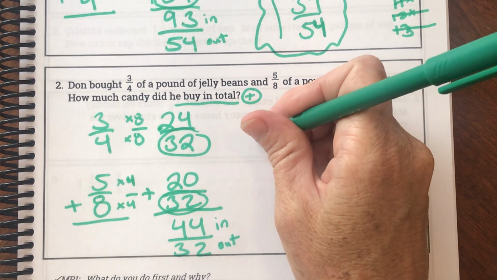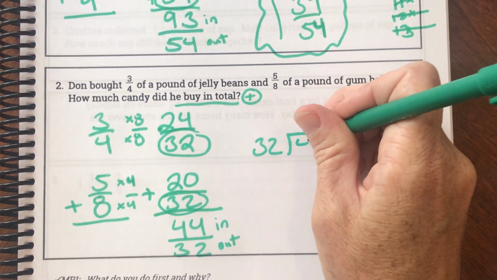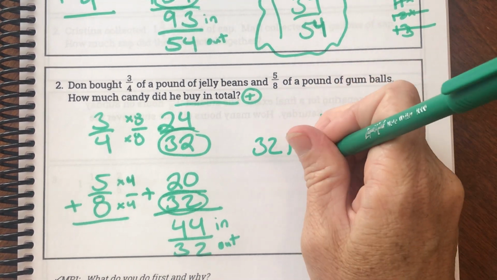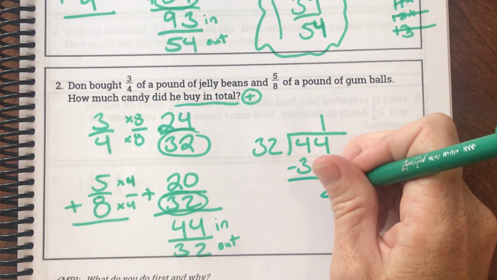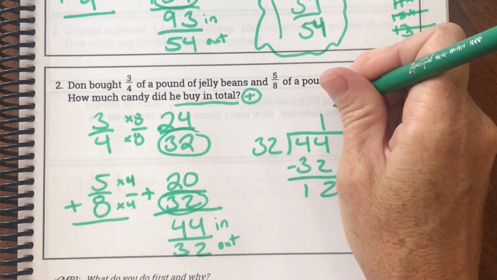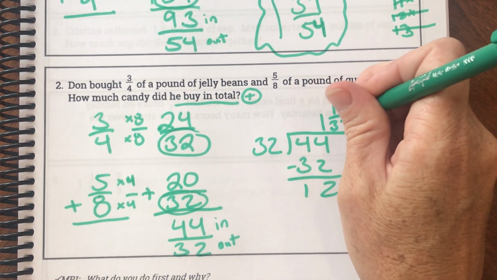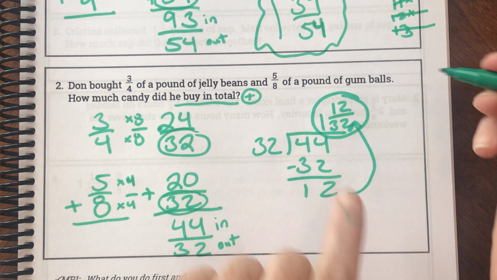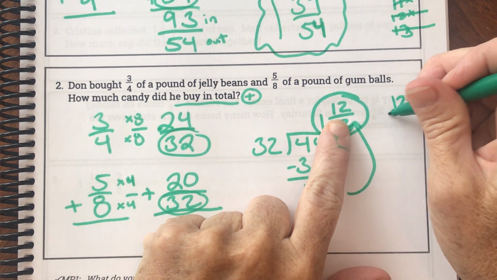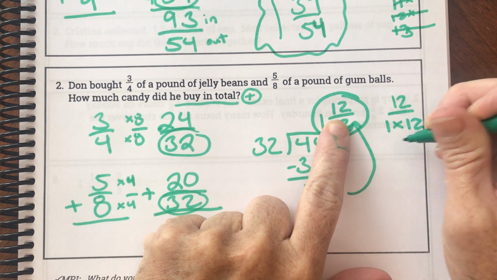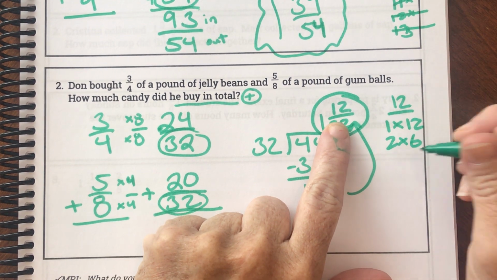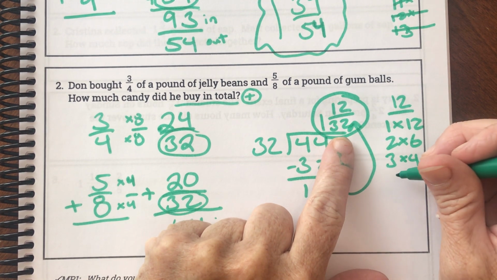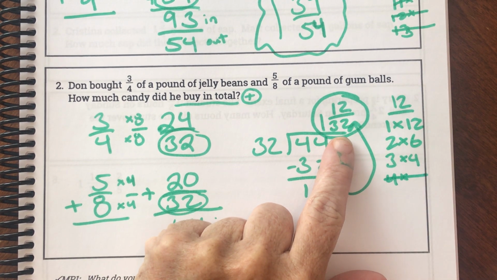So what do we get? 32 can go into 44 one time. And we get 1 and 12/32. Okay, let's see if we can simplify that. Let's make a table for 12. 1 times 12, 2 times 6, 3 times 4, and we have a repeat.